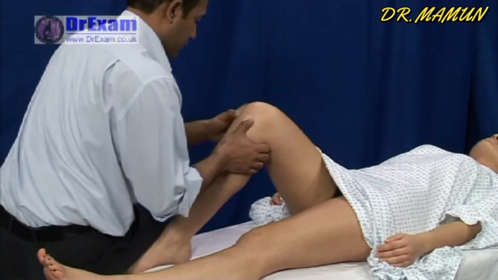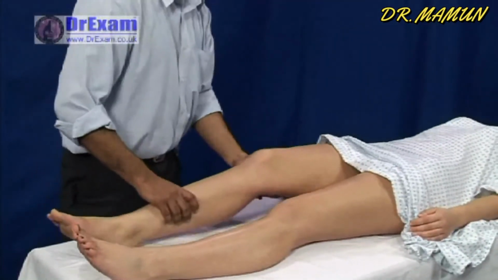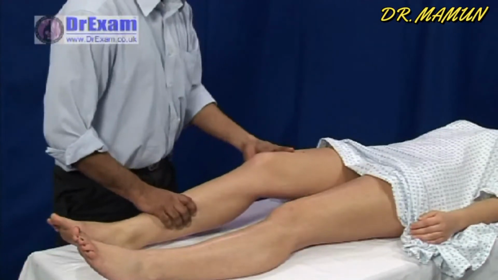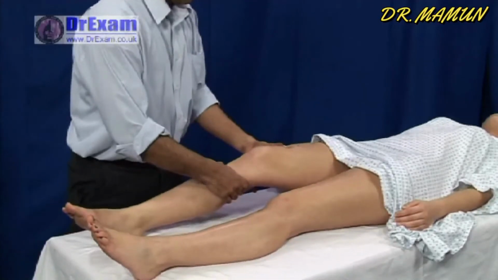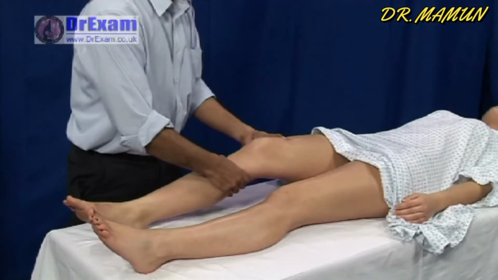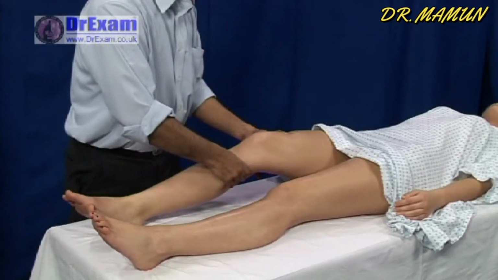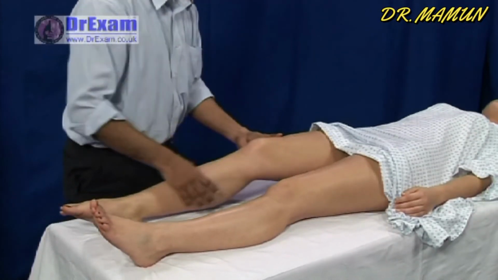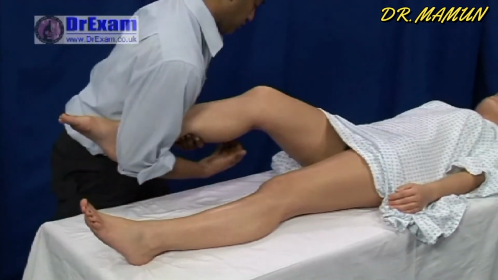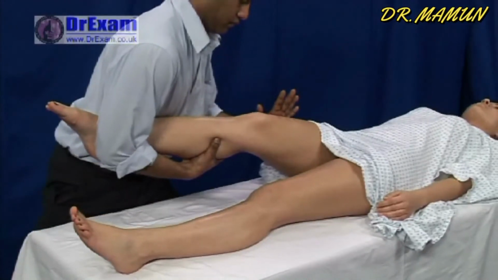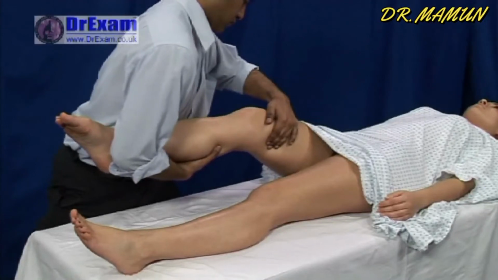Now perform Lachman's test. This is performed with 20 to 30 degrees of knee flexion with the patient's heel on the couch. Stabilize the patient's thigh with one hand and pull the tibia anteriorly with your other. The test is positive if there is anterior tibial translation, and this indicates an anterior cruciate ligament rupture. Continue straight on to testing the collateral ligaments, applying valgus strain to assess the medial collateral ligament and varus strain to assess the lateral collateral ligament.